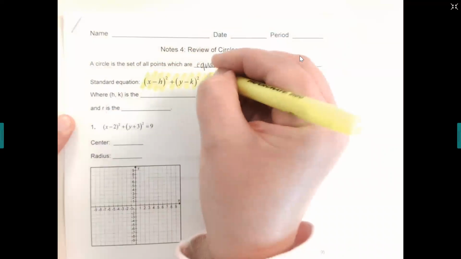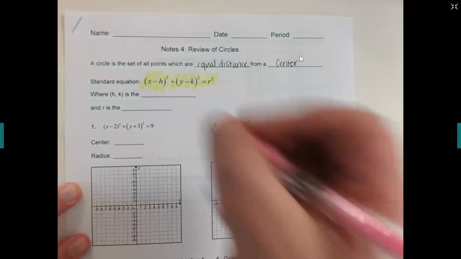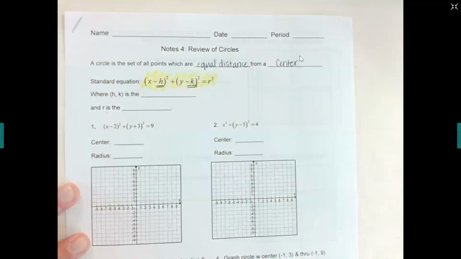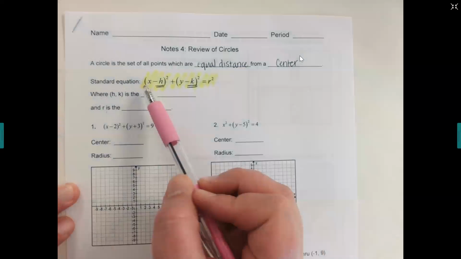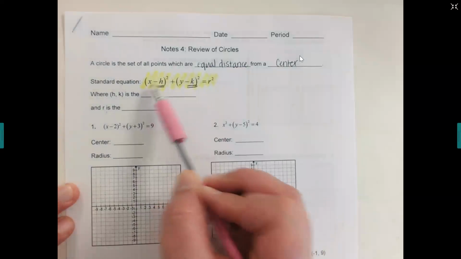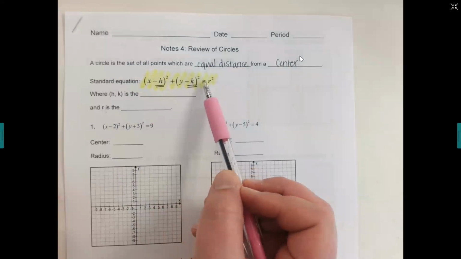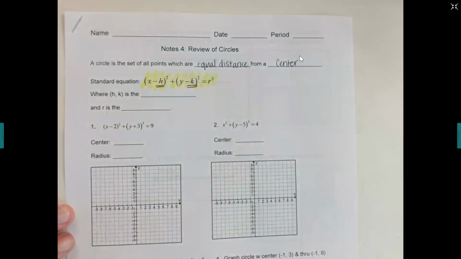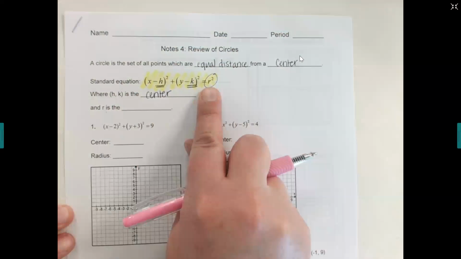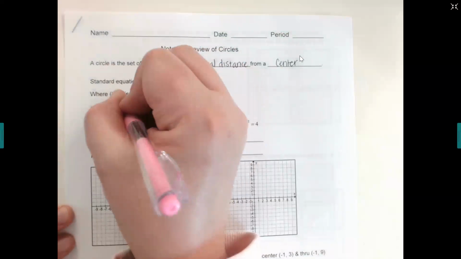The way that you're going to find your center is it's going to be this number and then this number, but the opposite. Now, why do you imagine that we're going to do the opposite? What are they both inside? Parentheses. And whenever it's inside parentheses, you already know that it's going to be the opposite. So (h, k) is the center. And then this number over here, r, is going to be the radius.